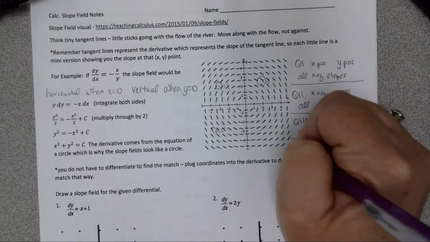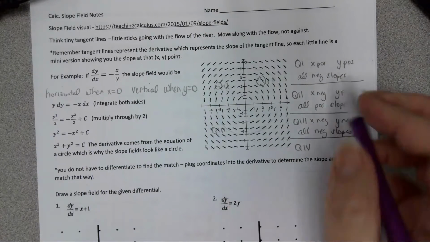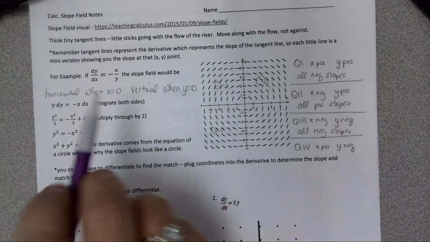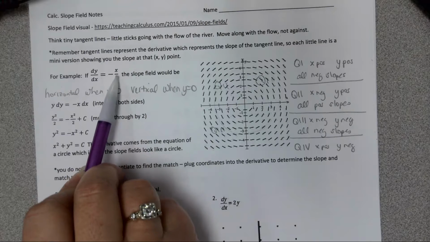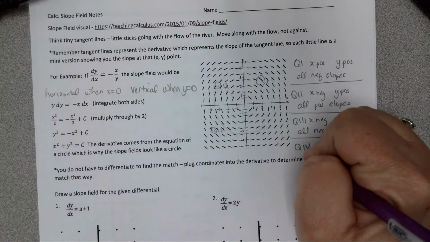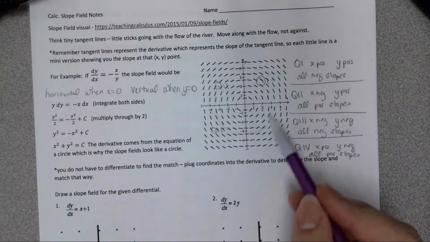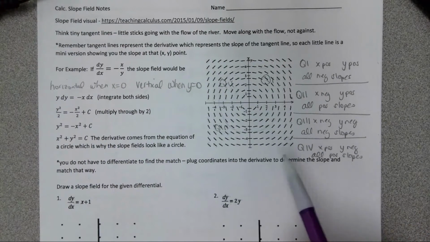In quadrant 4, which is this last one right here, your x's are positive, your y's are negative. So again, we have positive x over negative y. The negative negative will make it a positive, so you'll have all positive slopes, which of course we do. Now, that's going to help you when you have to do matching. You are going to have to do some matching, which we'll do a little bit later in our lesson. It will make a little more sense as we go through our lesson.